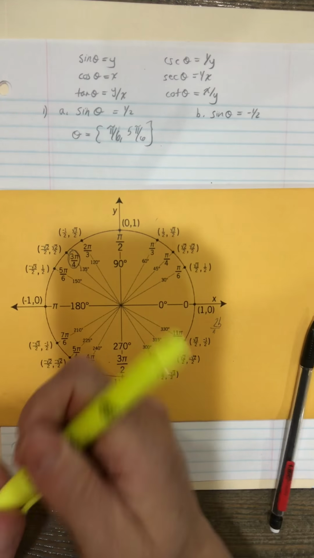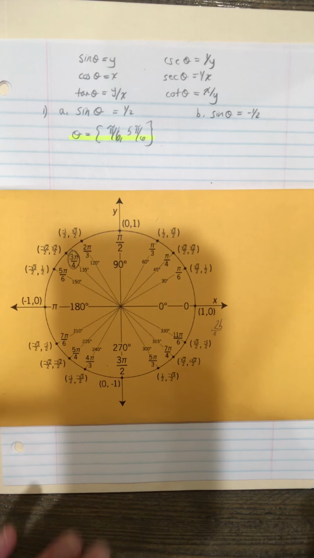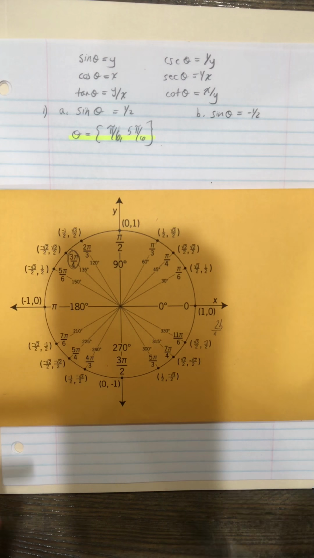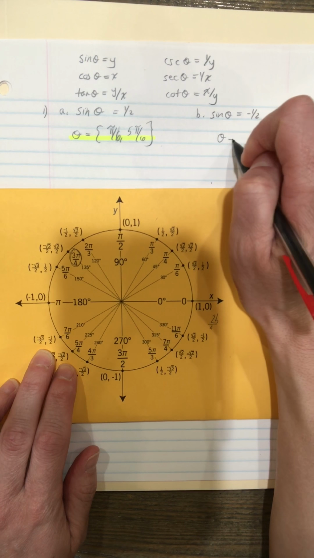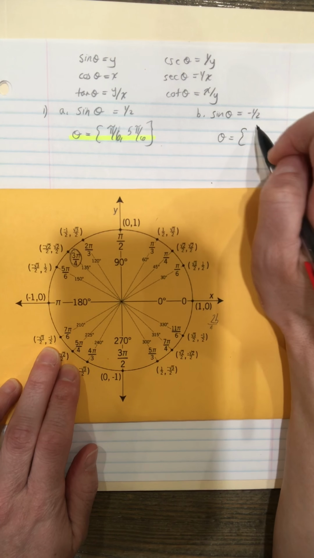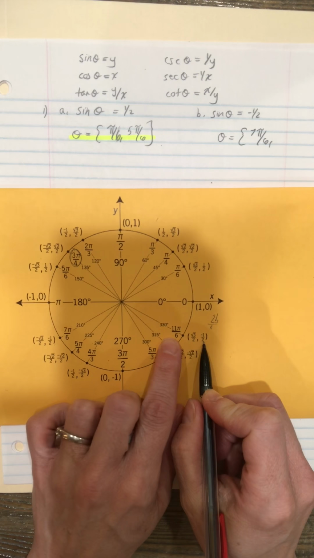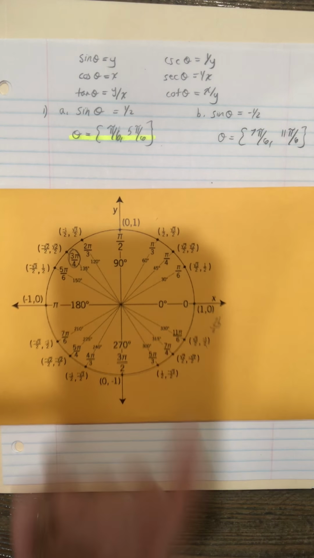Now for the next one, they're saying when sine of theta is negative 1/2. If I'm looking for when sine of theta is equivalent to negative 1/2, I'm looking for when y is negative 1/2. That obviously will be in quadrants 3 and 4, where our y value is negative. So if I look here, y is negative 1/2 at 7 pi over 6. If I go around, it's also negative 1/2 at 11 pi over 6. So again, those would be my two answers.